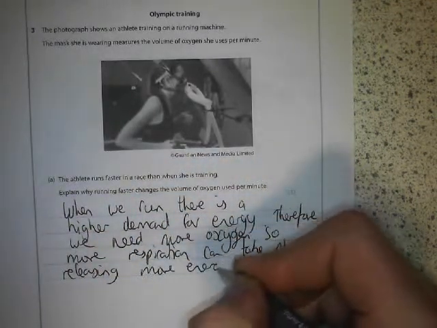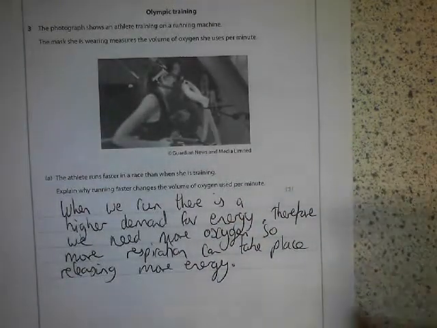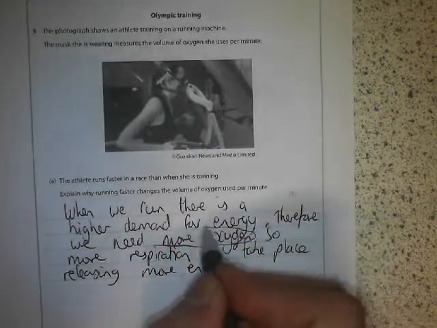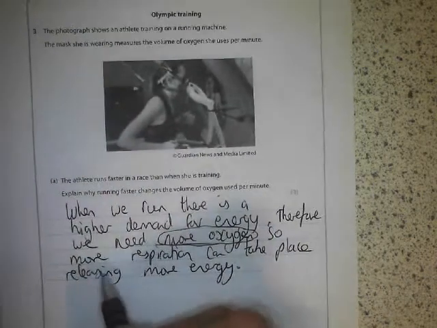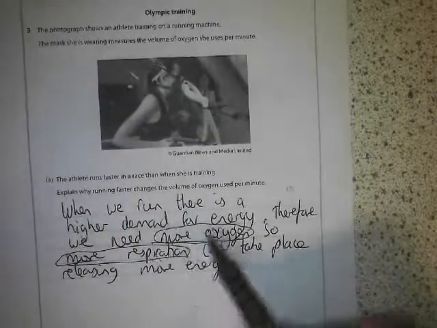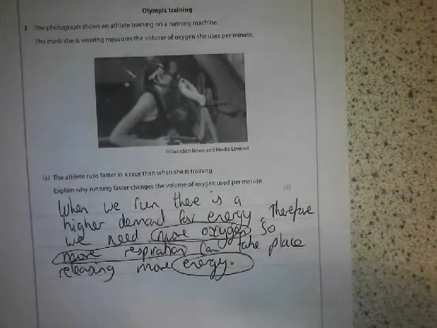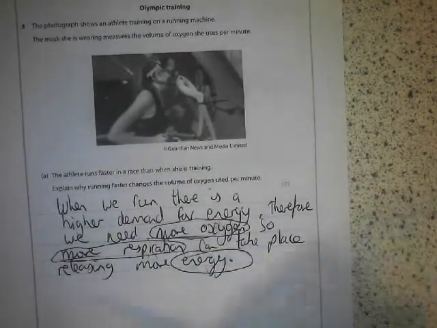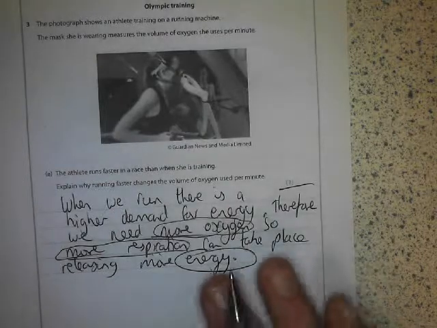Okay, so I've got loads of marks there, but a lot of you said more oxygen. I'd be amazed if any of you didn't get 1 mark for that question. You all said more oxygen, but why? Why do you need more oxygen? You need more oxygen so more respiration can take place. You can't have one without the other. They are linked, and then obviously that's linked with energy. So when you're answering questions on this, you've got to keep those 3 in mind. More oxygen, more respiration, more energy. Bang, bang, bang. Okay, they're only after 2, but there's 3 you should always give when you're answering these questions.